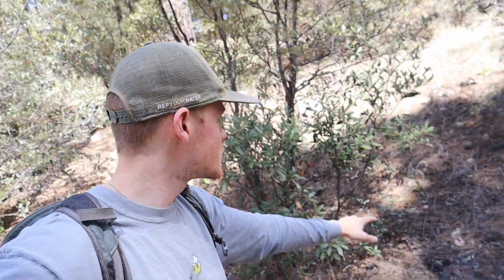And there are these bounties of acorns that are actively falling around me right now that have not been utilized by any wildlife in the area, just because these oaks aren't native to here. This is actually a Mediterranean oak. Kind of interesting.